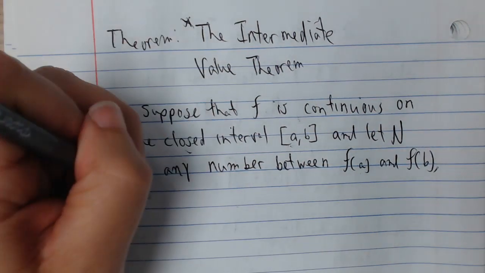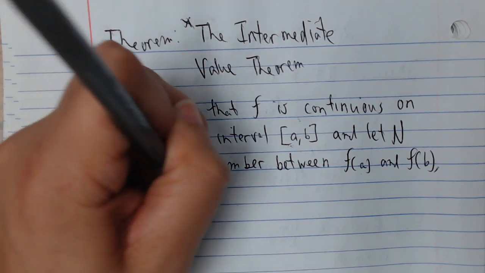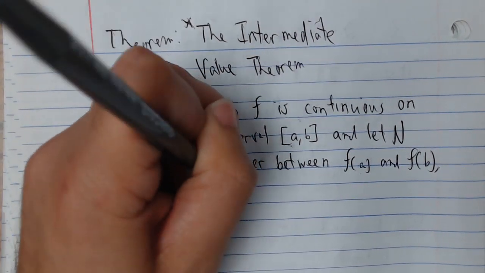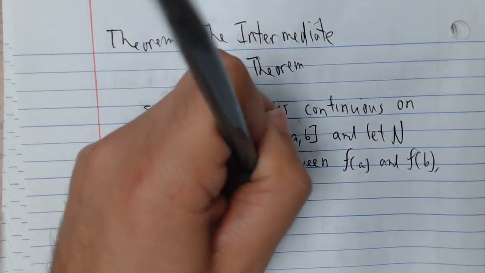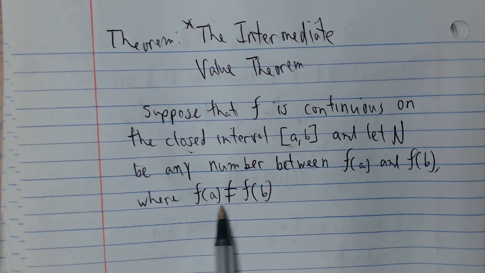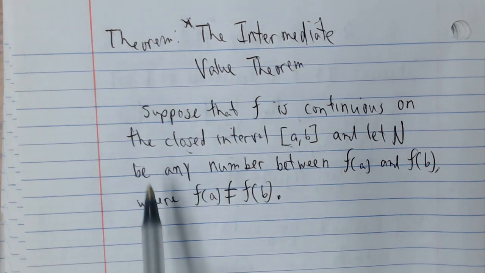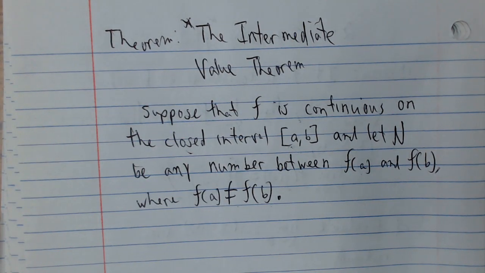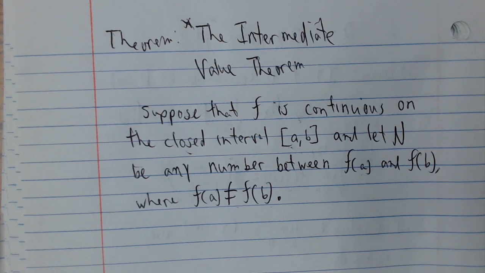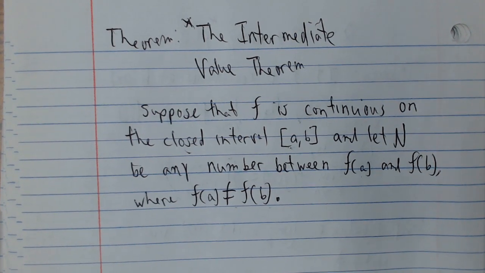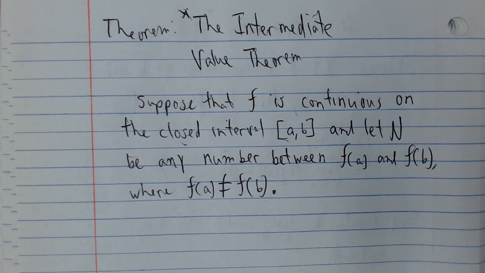And of course, we also need to make sure that f of A does not equal f of B. So basically, the y value at A is different than the y value at B. So this is basically my hypothesis of the intermediate value theorem. I haven't yet stated the conclusion, but before we finish off this theorem, let me tell you what's important, or what are the things you need to show before you can use the intermediate value theorem.